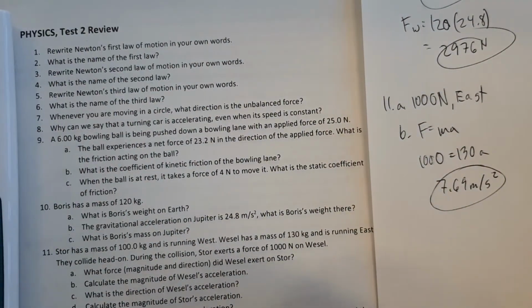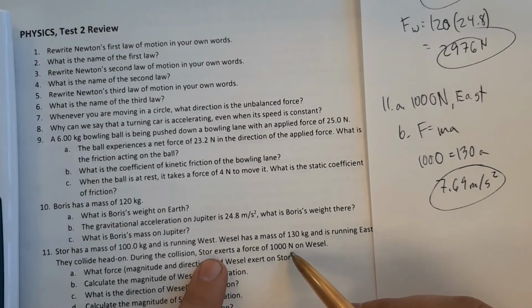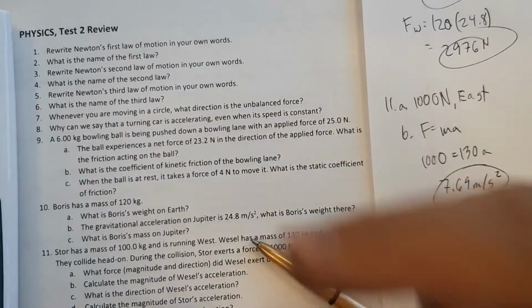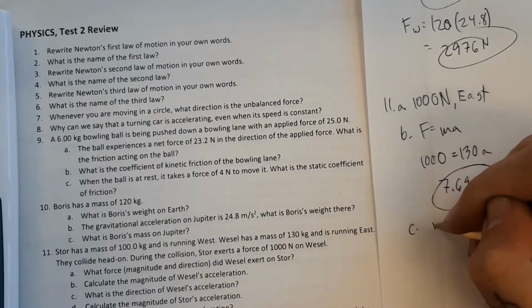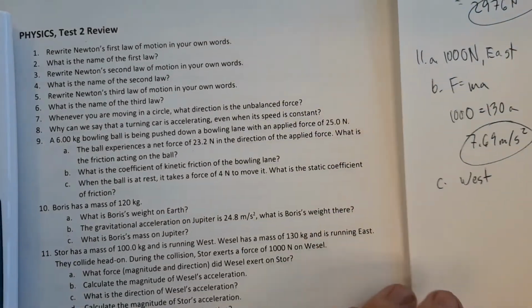Next one, what is the direction of Wessel's acceleration? Well, the force on Wessel was from Store. Store was moving to the west, so that means when they collide, Wessel will accelerate to the west. Will accelerate in the direction of the force that was applied to him.